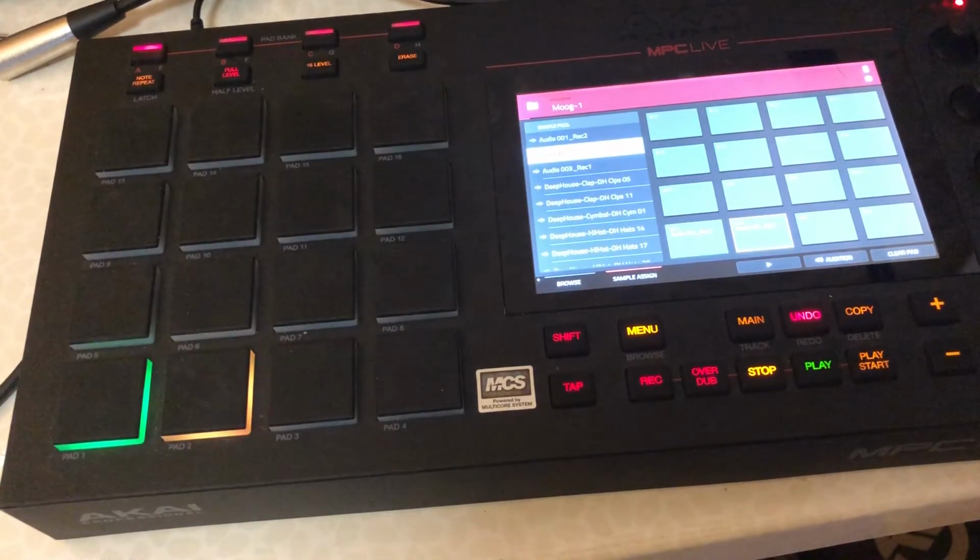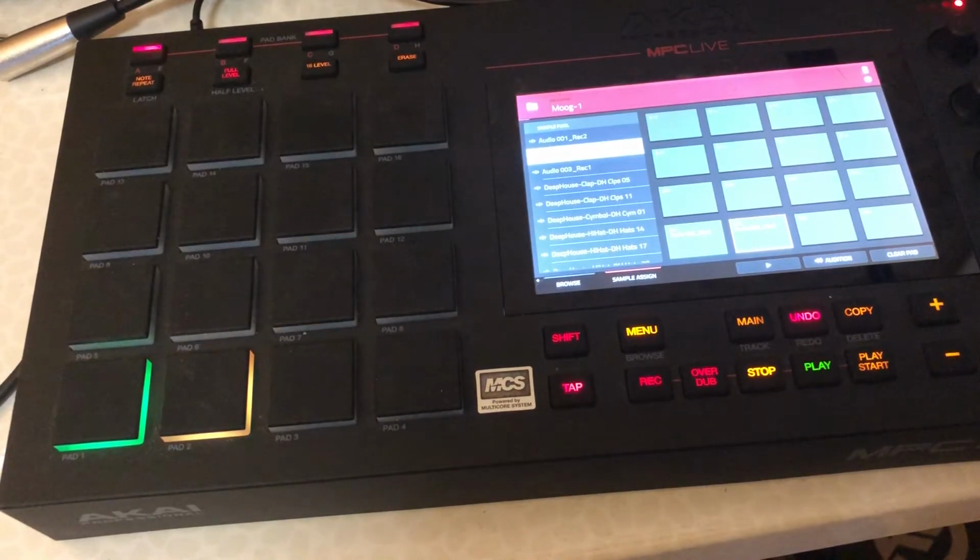If it's a MIDI track, you can. It makes no sense. This is a bug in my mind, and the worst part about it is just coming up.